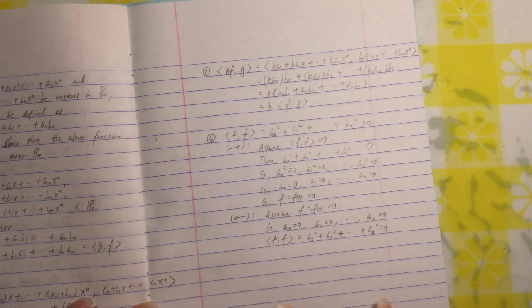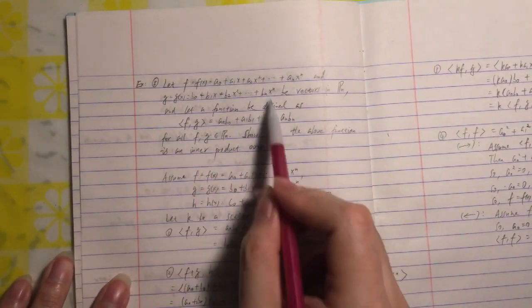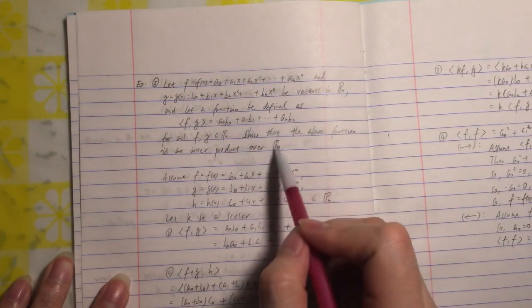If all these four axioms are satisfied, this function is an inner product over Pn.